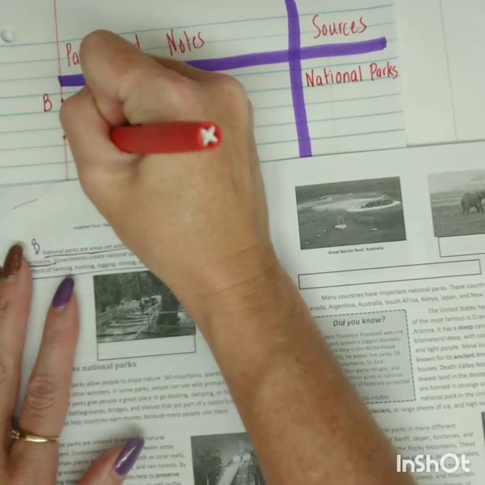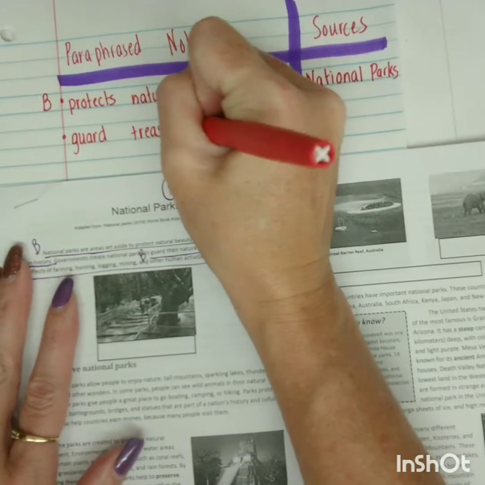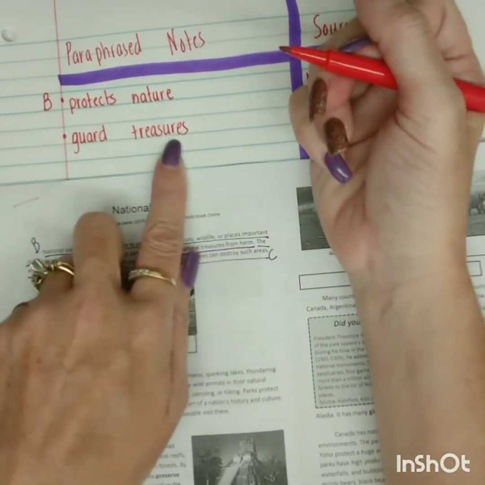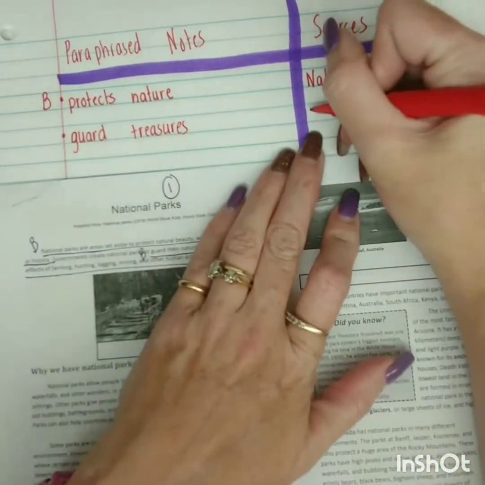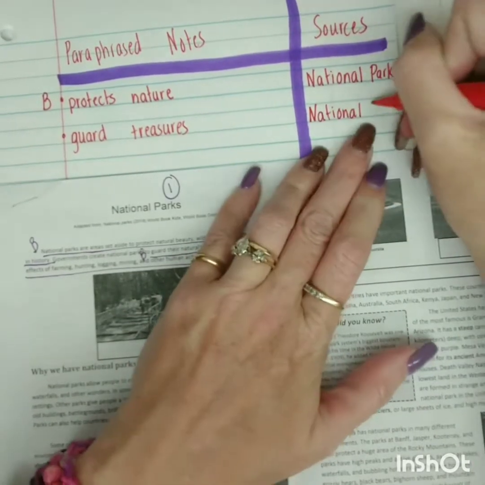Guard treasures. To guard something is to protect it. Treasures are things that are important. Here is my source, national parks.